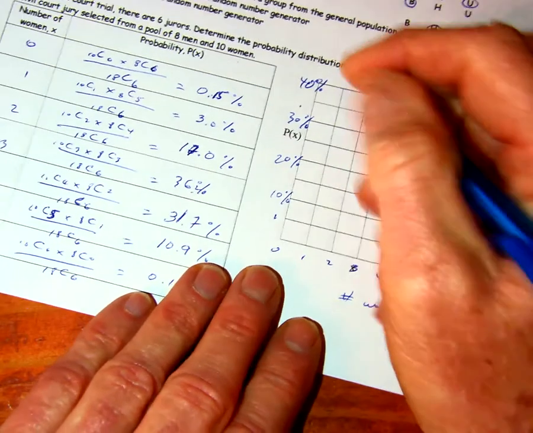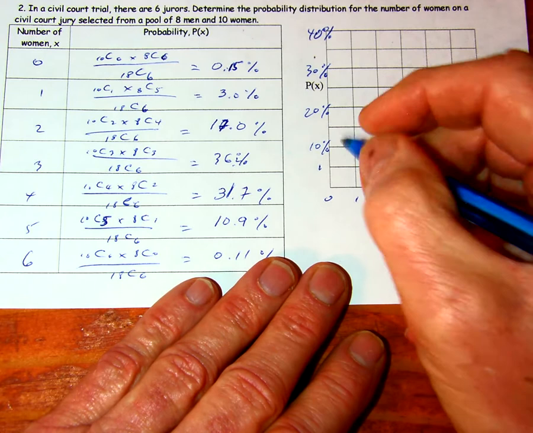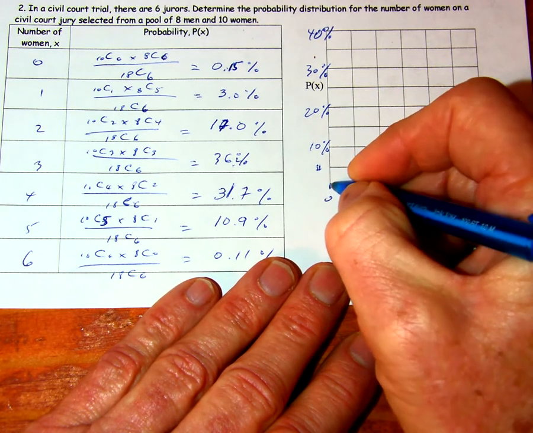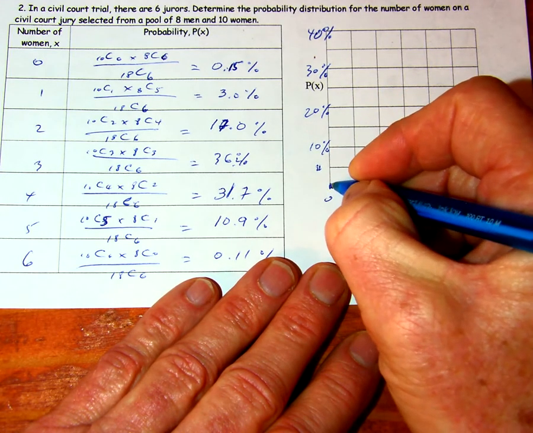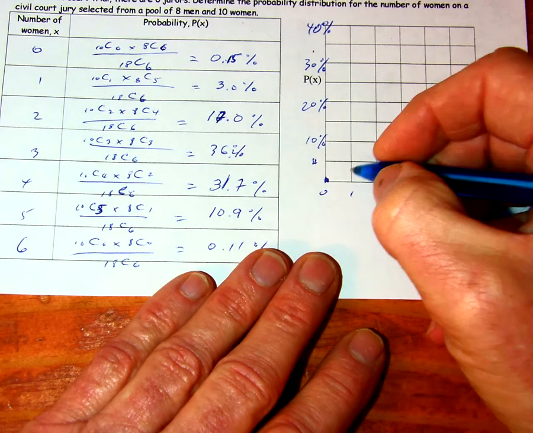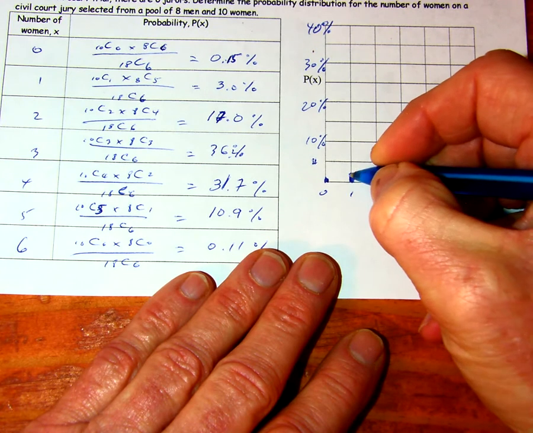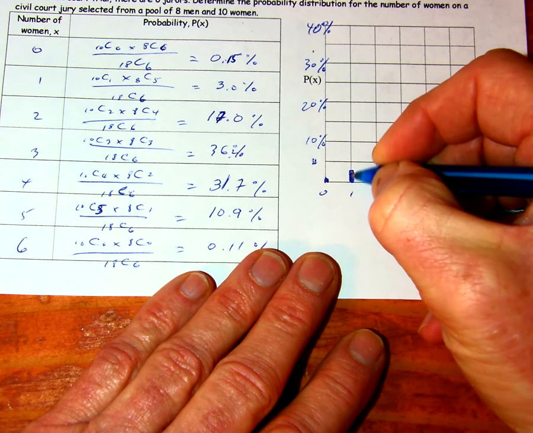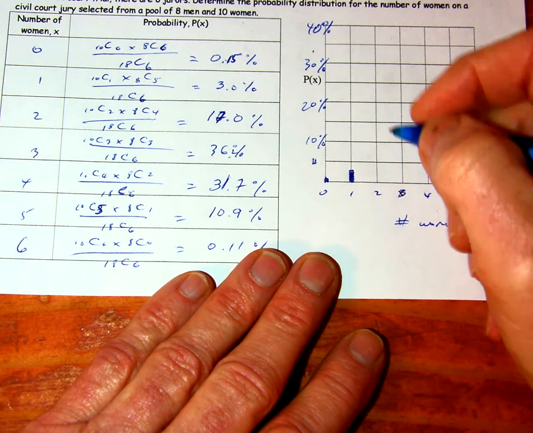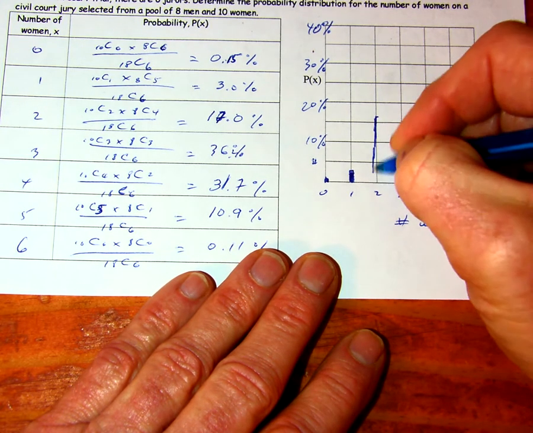So 0 is going to be at 0.15, very, very small. 1 is going to be 3%. Two is going to be about 17%, maybe around there.